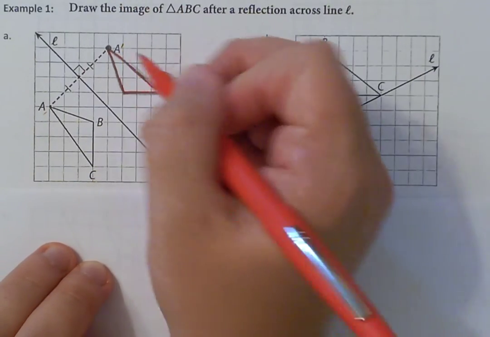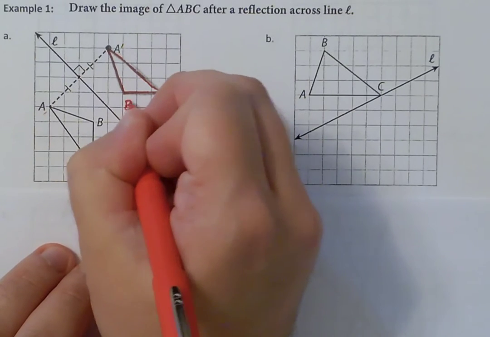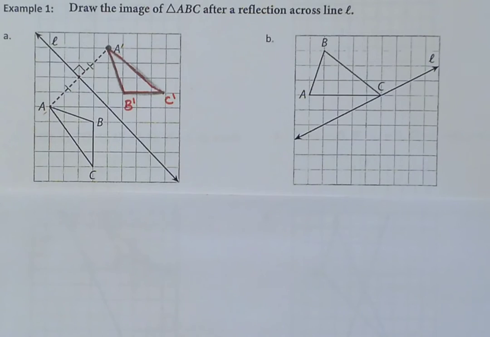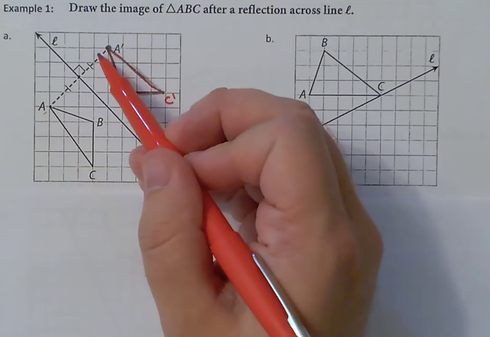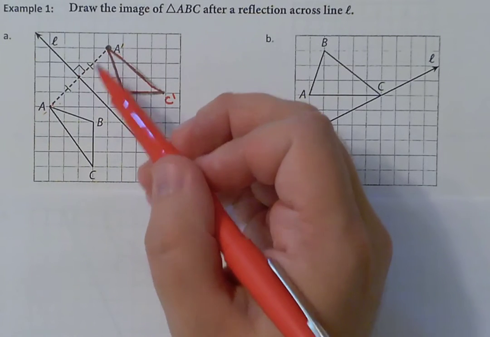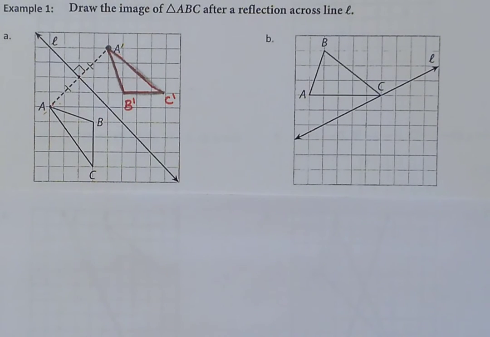So this is my A prime, this is my B prime, and then C prime. That's a quicker and easier way than going through and finding the perpendicular point, figuring out how far it is, and then applying that distance to there. So that is a fun, quick way to reflect images using patty paper. And we'll use patty paper, wax paper, parchment paper, or paper to do that.